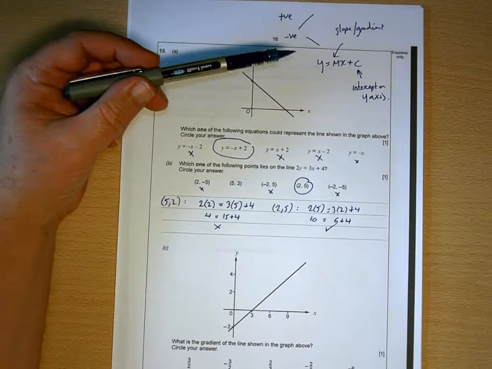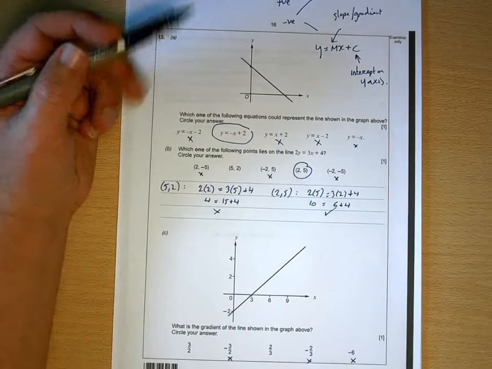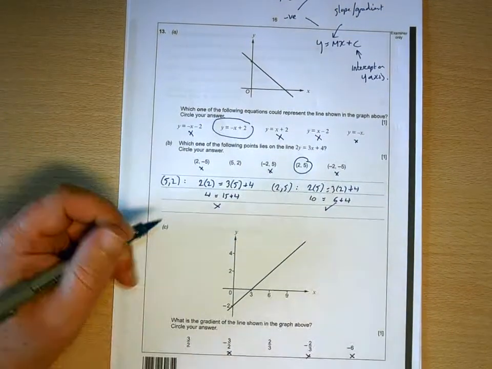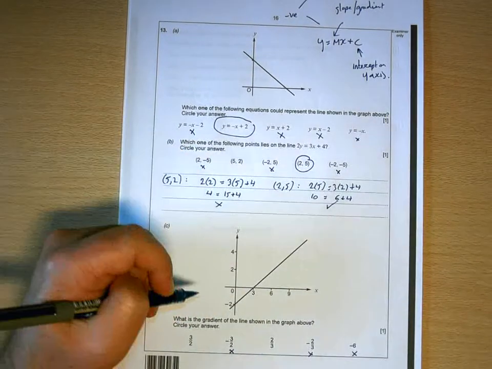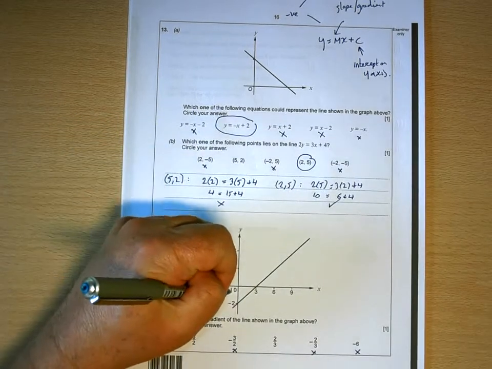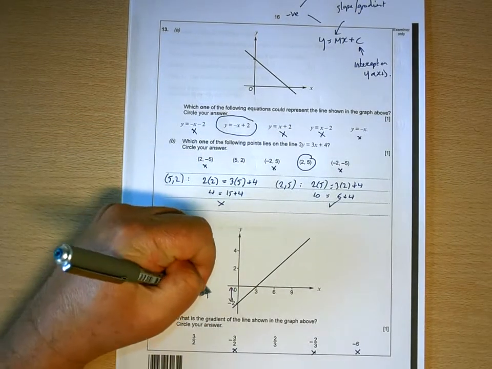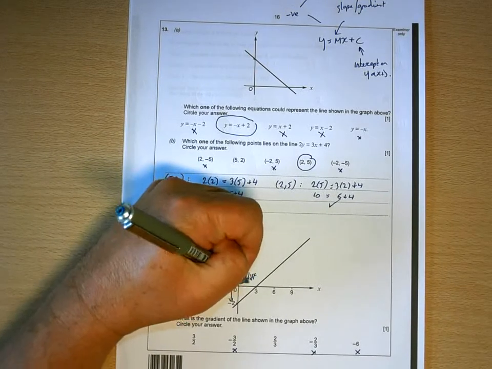Again, when you will have been taught this, you will have been taught how to calculate that gradient. The gradient is the difference in the y coordinates over the difference in the x coordinates. Y diff, x diff.